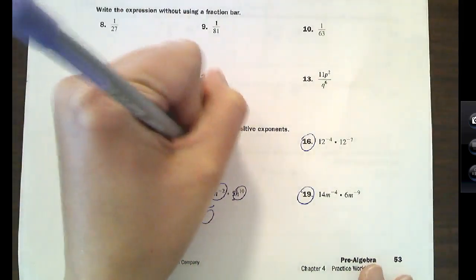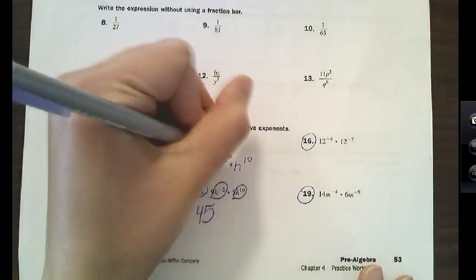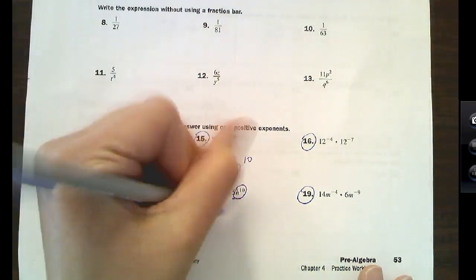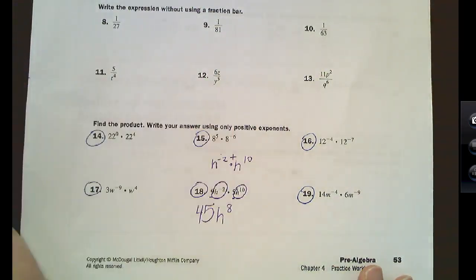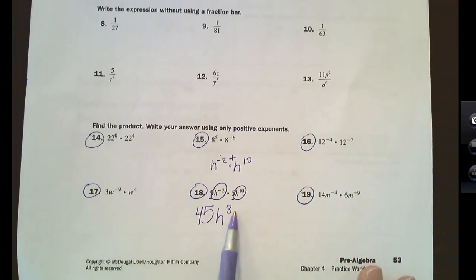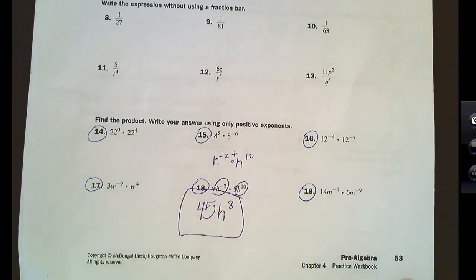Well, if I multiply h to the negative 2nd times h to the 10th power, you add those exponents. Negative 2 plus 10 gives me h to the 8th power. Because this has a positive power, it all stays in the numerator, so that would be your final answer for that one. You only have to move it if you have a negative. All right, what other ones do you need me to do?